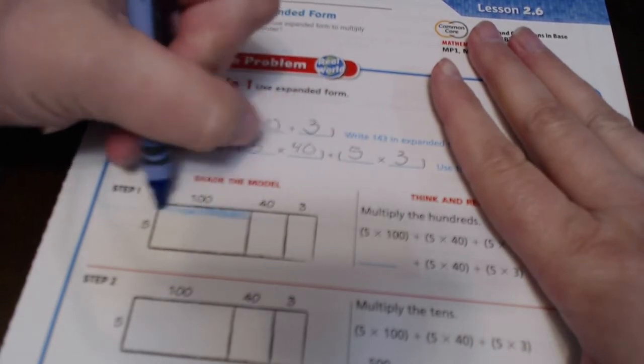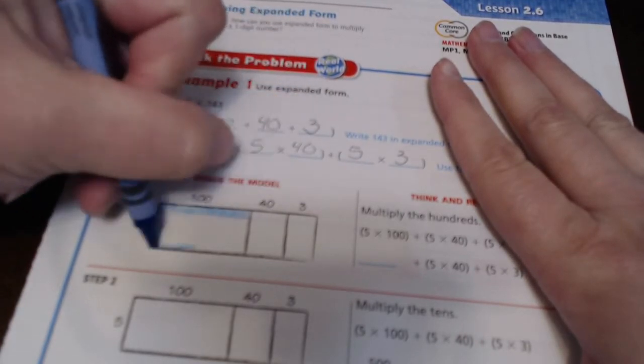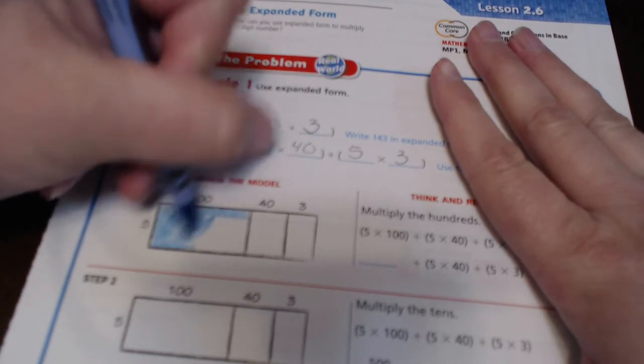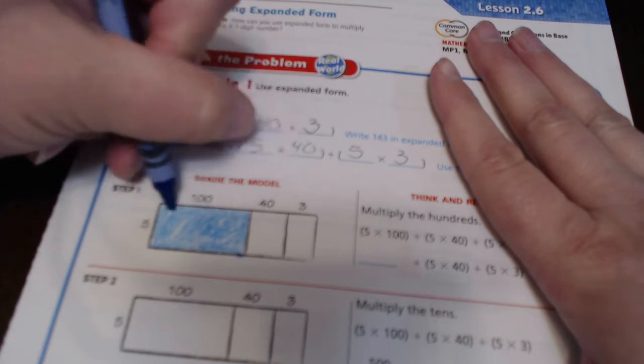So we're going to do this first one. Everybody grab a crayon. I chose blue. And color in 5 times 100. Go ahead and color while I'm coloring so that we can stay together. Okay. Done? Good.